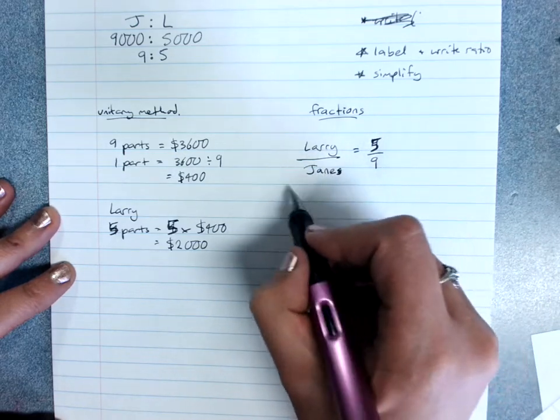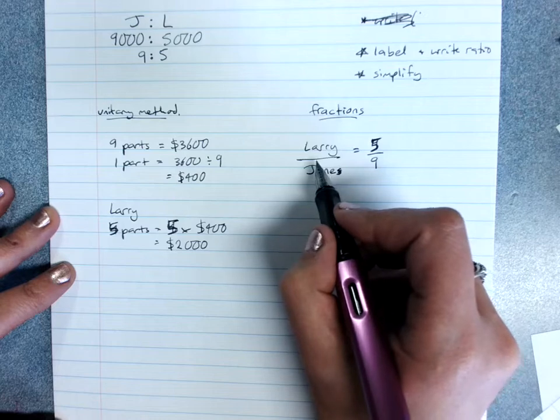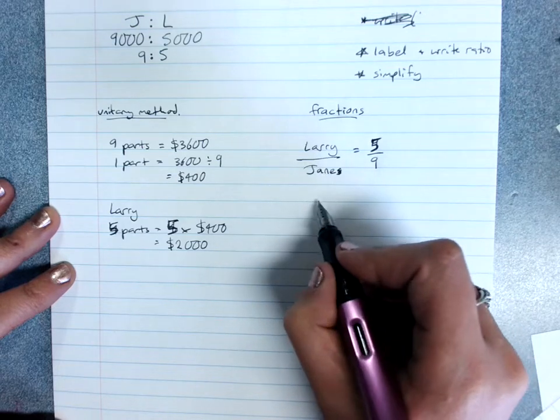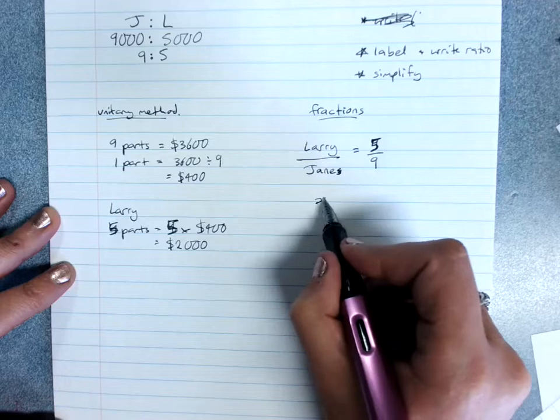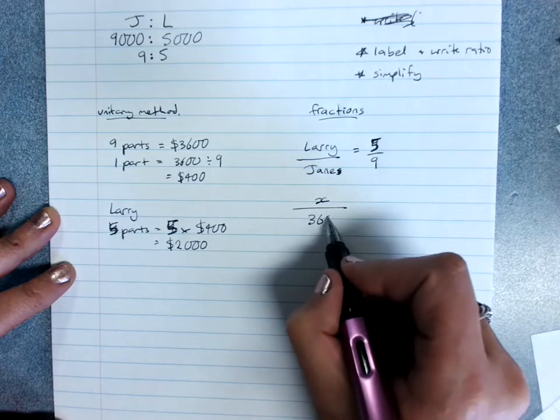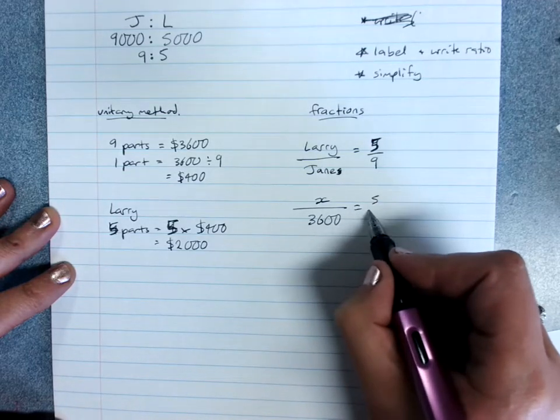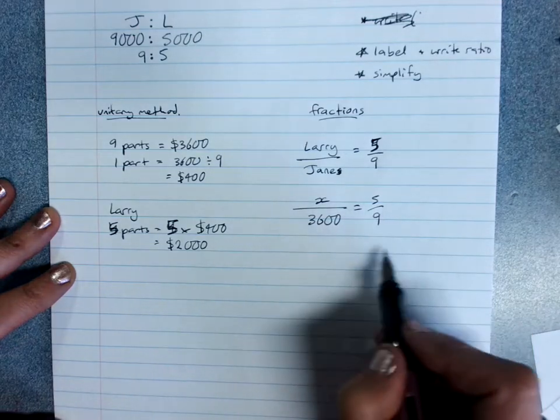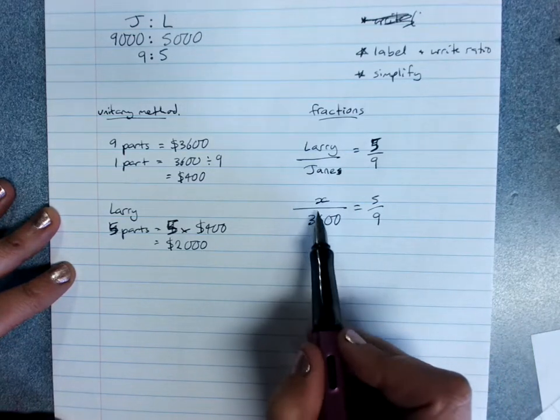I know Jane's amount. It's 3,600. So Larry is our unknown of x. Jane gets 3,600. That will be 5 over 9. Now I've got an equation. I want x on its own.